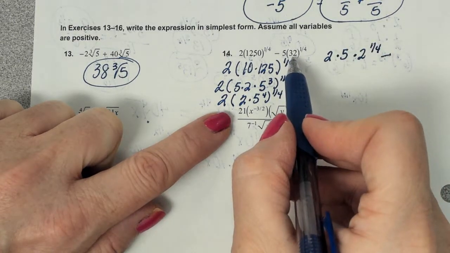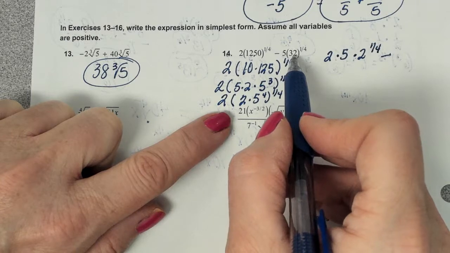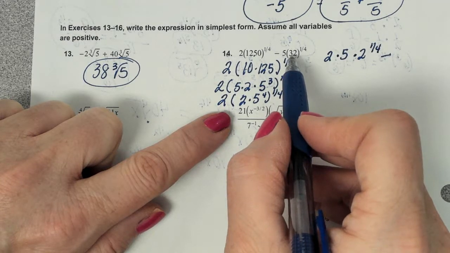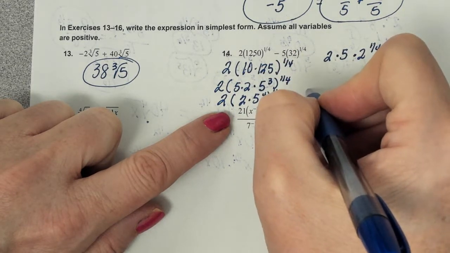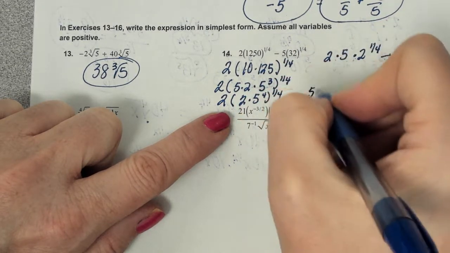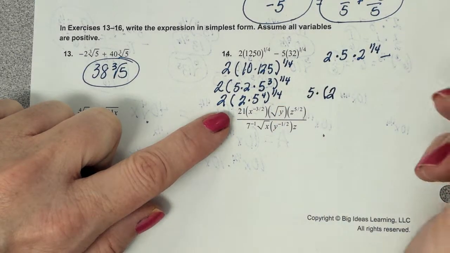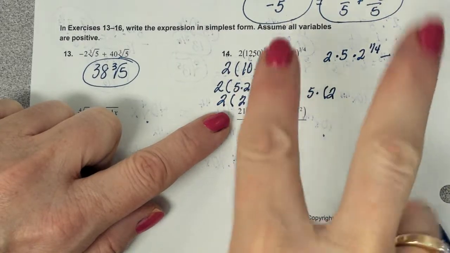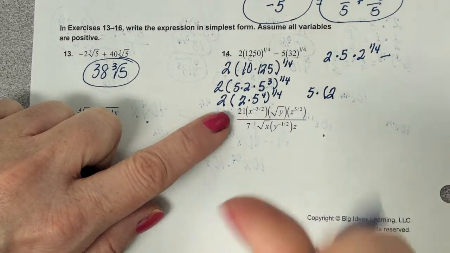Okay, what about 32 now? 32 is what? 16 times 2. So for the 32, I'm going to have 5 times, 32 is 2 to what power then? Count it out. 2 times 2 is 4, times 2 is 8, times 2 is, what is it? 2 to the 5th.